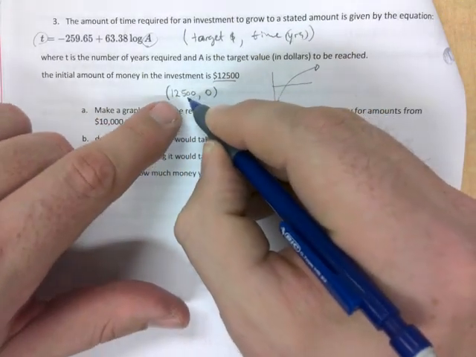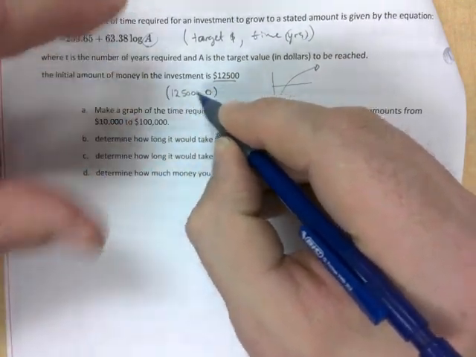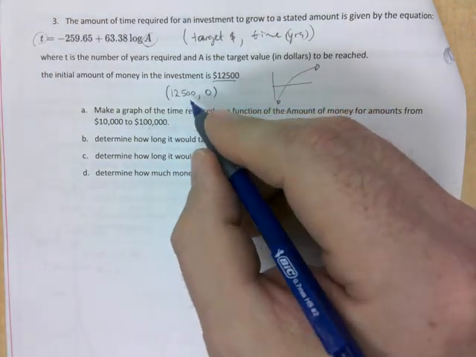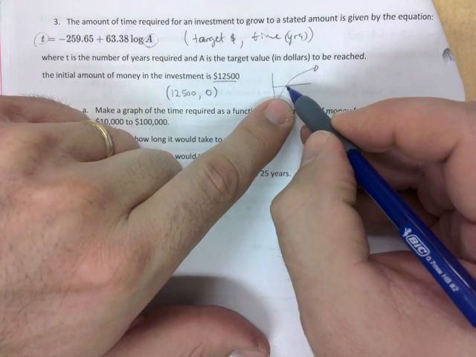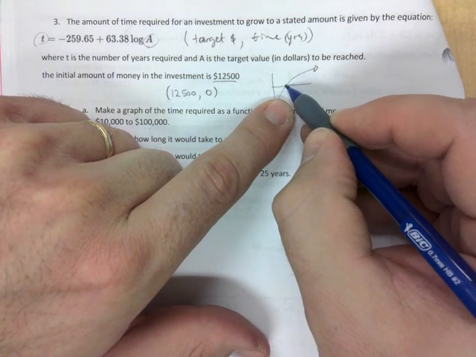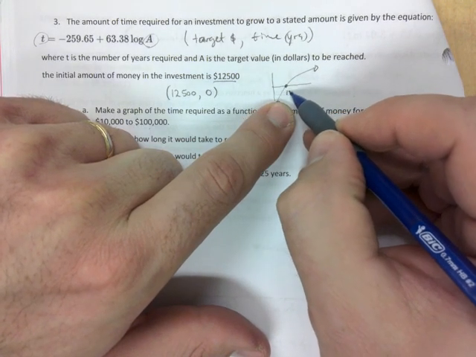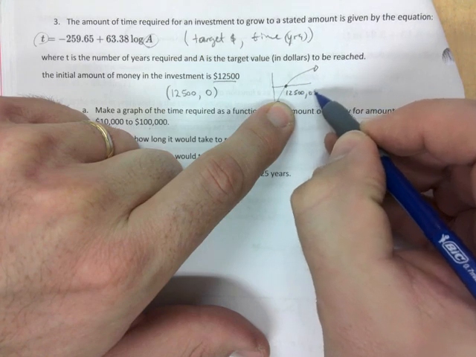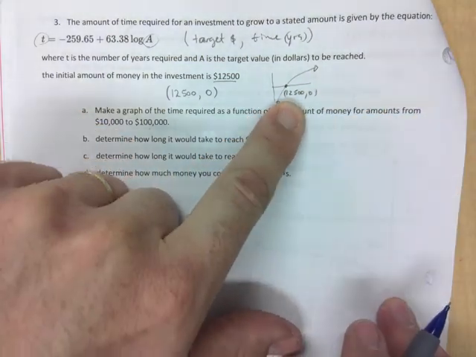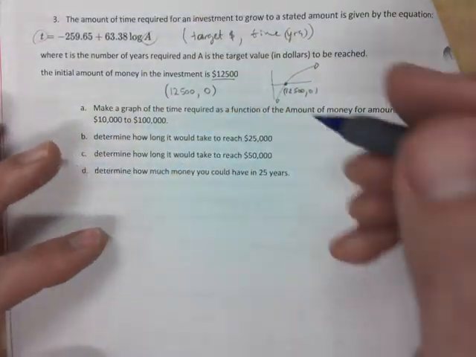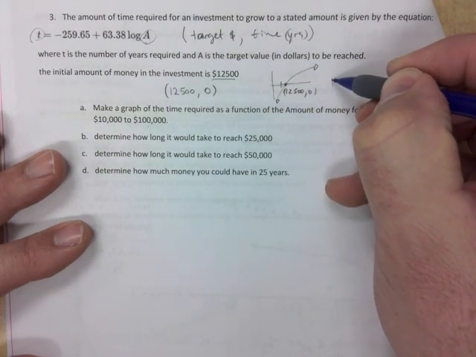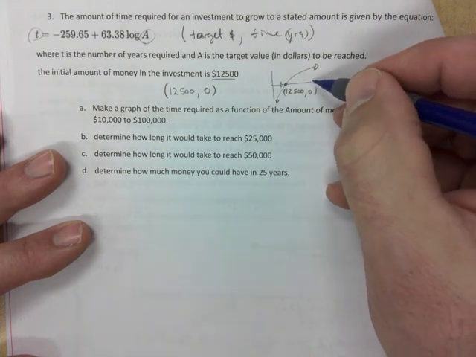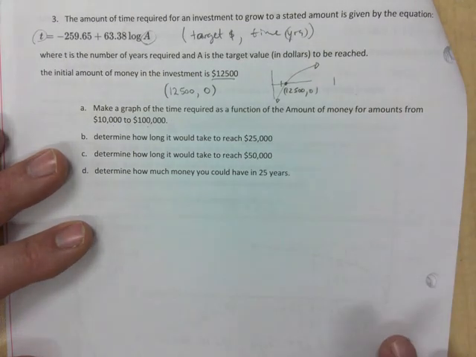So normally we put time here, and I've been telling you that many, many times, but this is the point that you're given. So your graph will be 12,500, 0, according to this, okay? And so we want to make a graph that starts at 10,000 all the way to 100,000, because remember, the x-axis right now is your dollar amount.